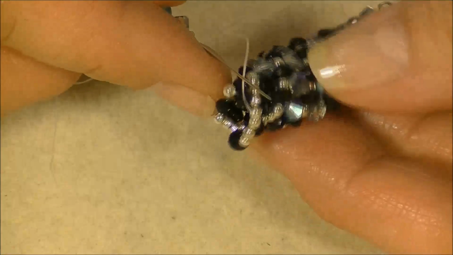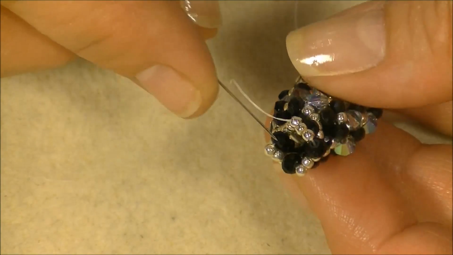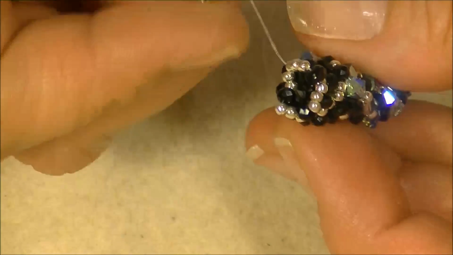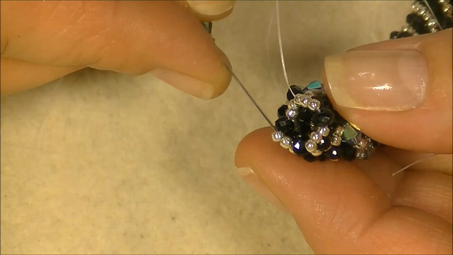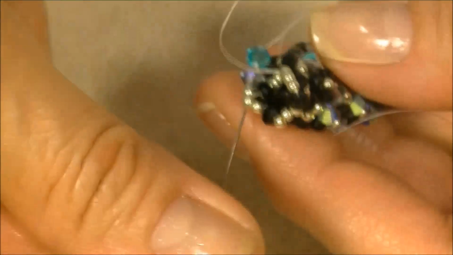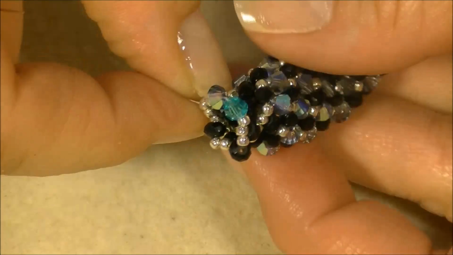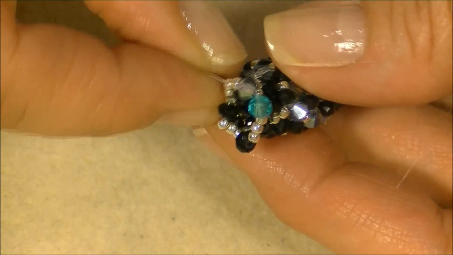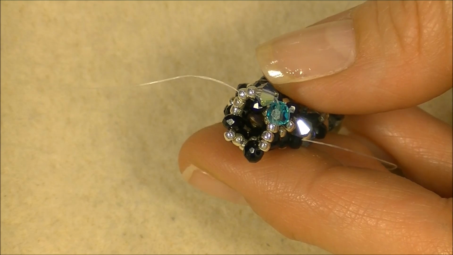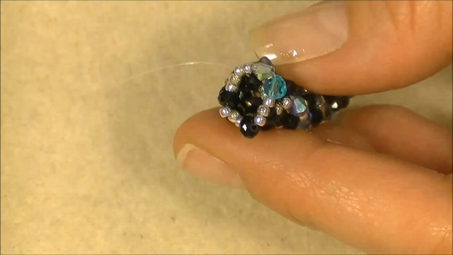I'm going to do my first round with my increase the same as I've been doing. I'm going to find the next big bead, which is the rondelle in the last row, and I'm going to go into the 11-0 behind it, right here. And I'm going to pull my new beads down. And that's my first increase stitch. I'm going to turn it. I'm going to pick up a 4mm round, a bicone crystal, and an 11-0.